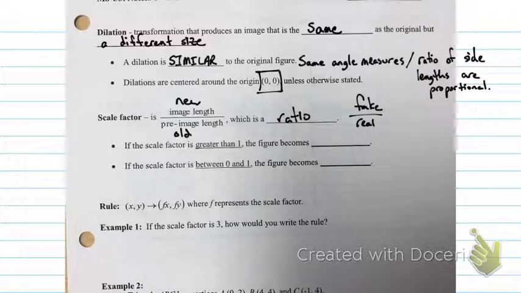If it's greater than 1, what happens when you multiply by something greater than 1? It gets bigger. It gets larger. You might see the word enlarge. Okay? Between 0 and 1, what happens to your number? Smaller. Smaller. And small. Reduced. You might see that. Okay.